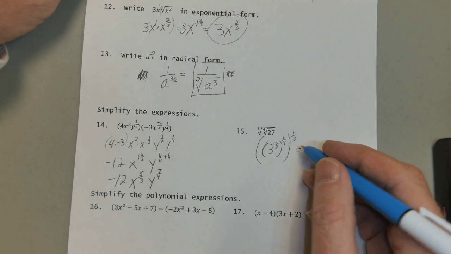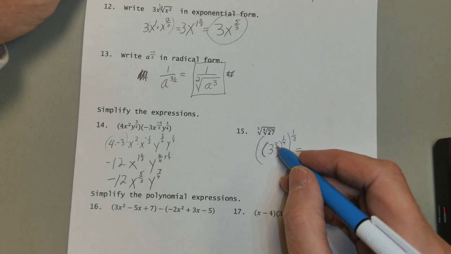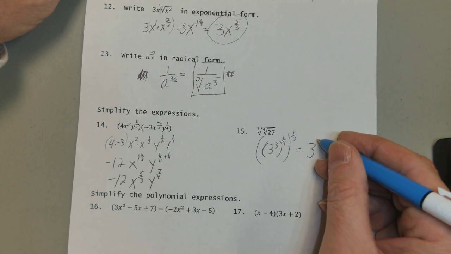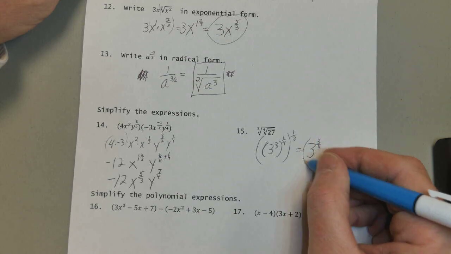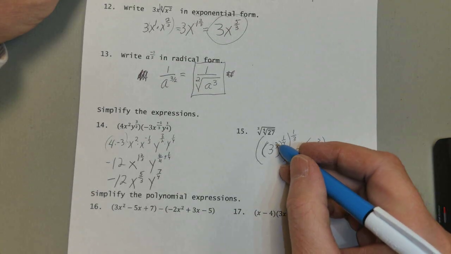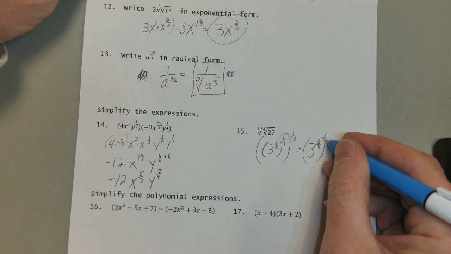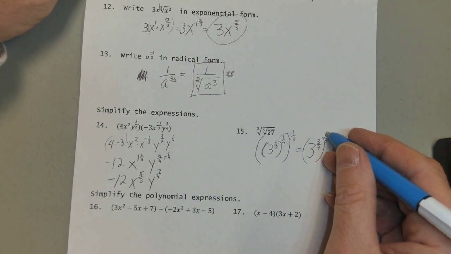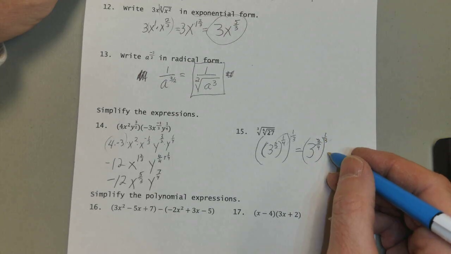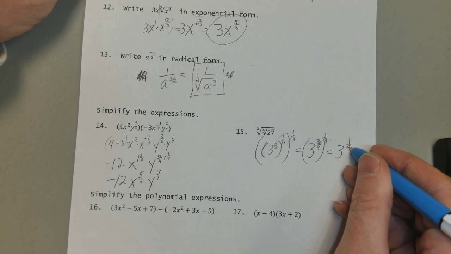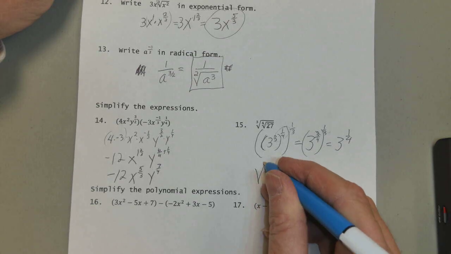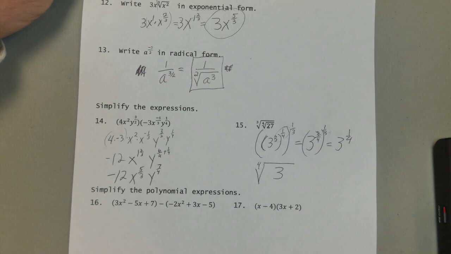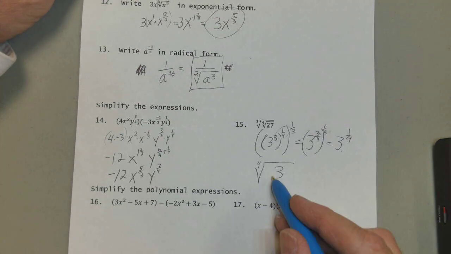And so when I go to write this, I'm going to do this in 2 steps. 3 to the 3/4 power, that's the 3 times 1/4, and I still have this 1/3 on the outside. And then the 3's cancel when I multiply that. That's 3 to the 1/4 power. So I'm simplifying and getting the 4th root of 3. That's what that is.